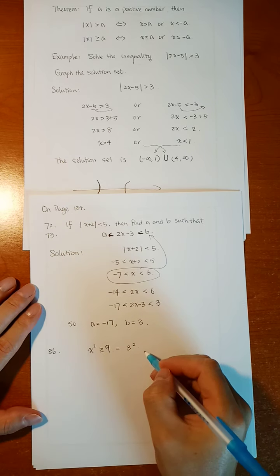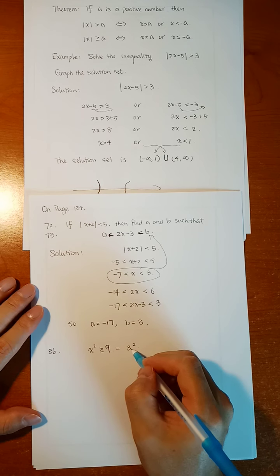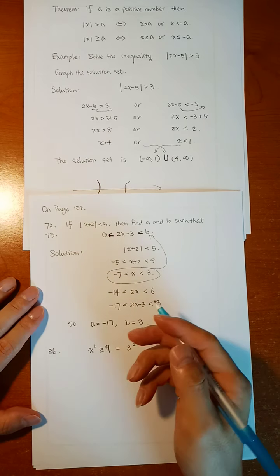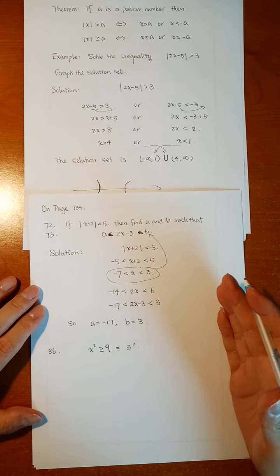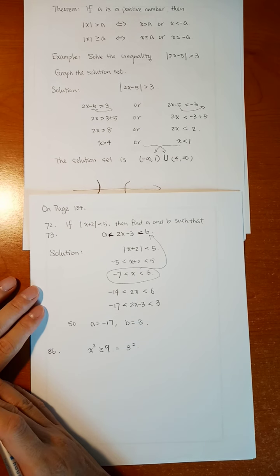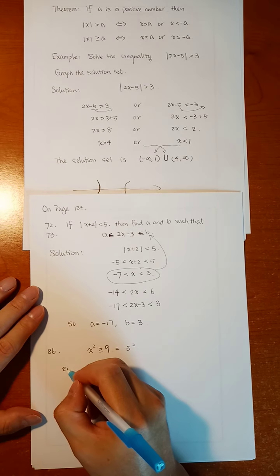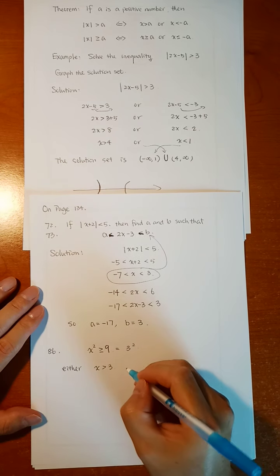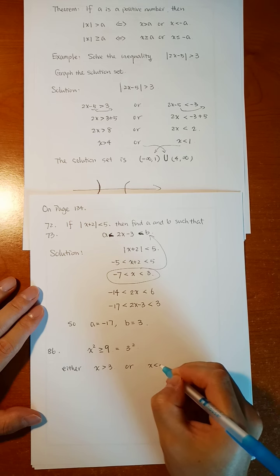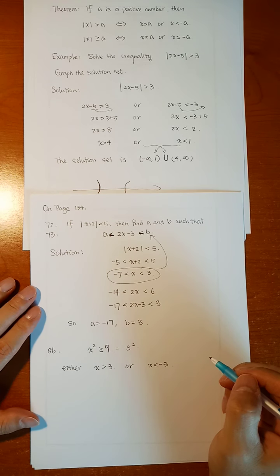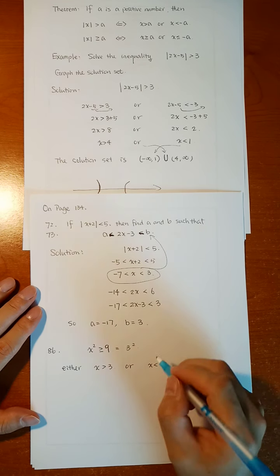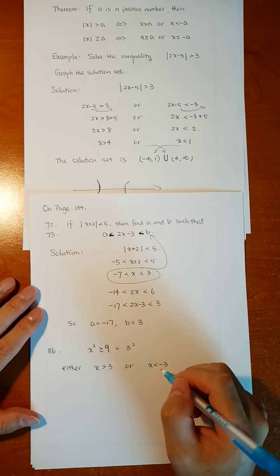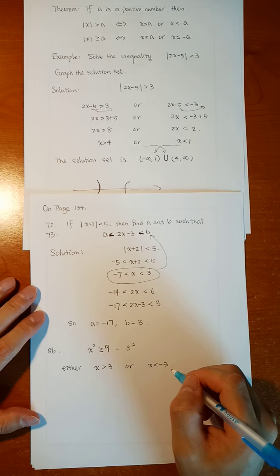Then x squared greater than or equal to 3 squared has two parts. Either it is very big or it is negatively very big. So either x is greater than 3 or x is less than negative 3. Okay, x is either greater than 3 or x is less than negative 3.